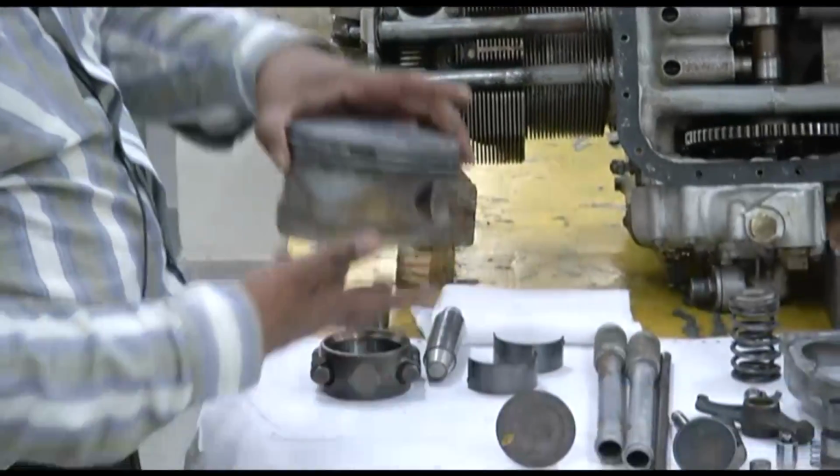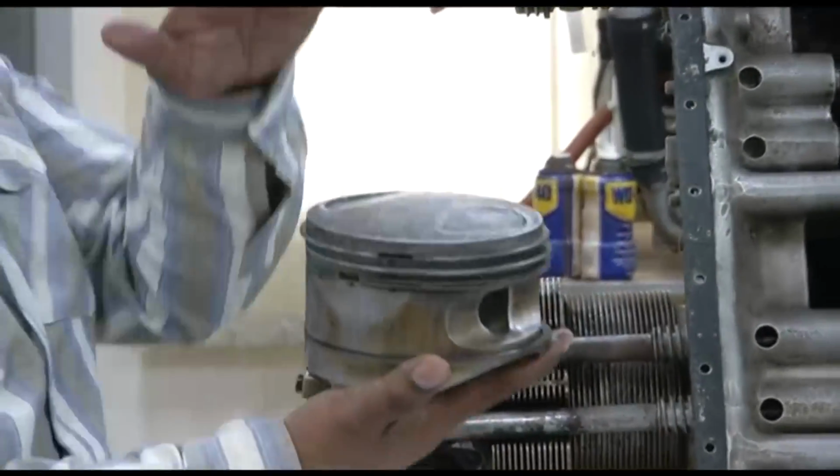Now coming to the piston, you can see there is a piston in front of me. This is your piston head.